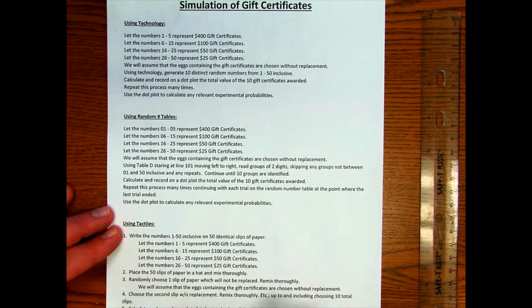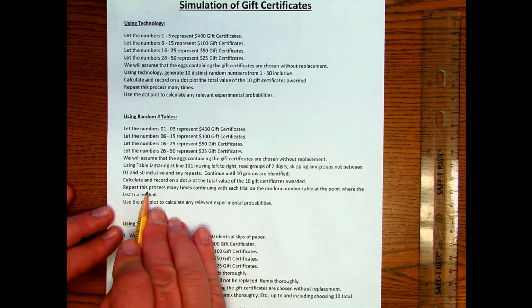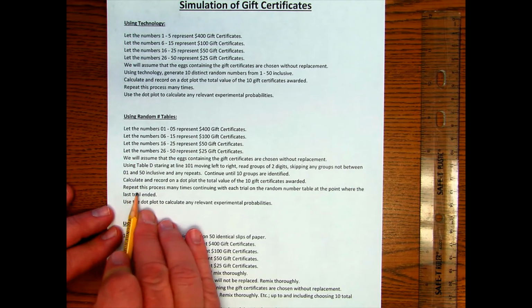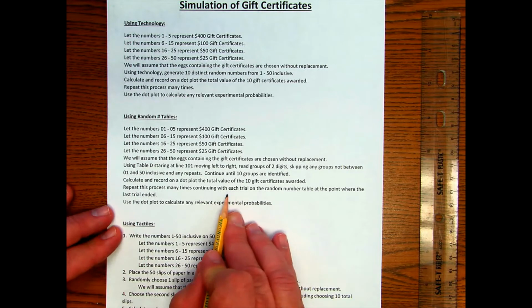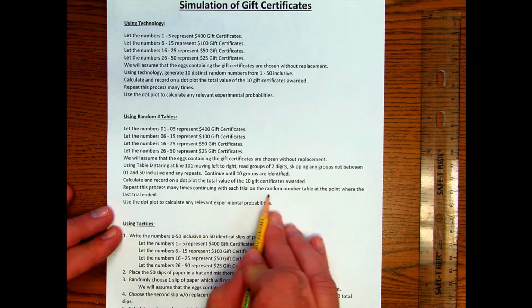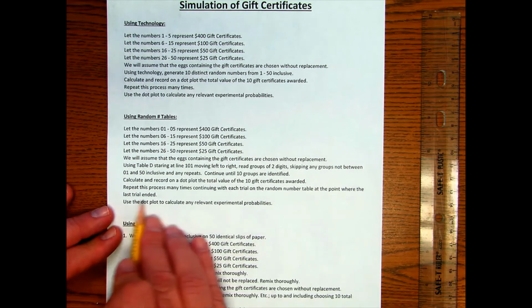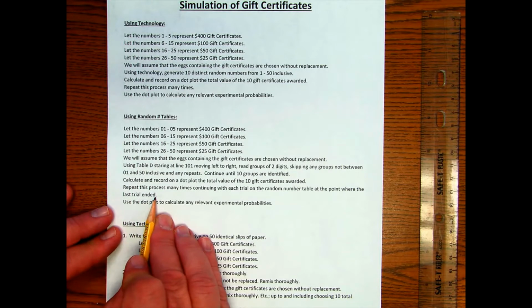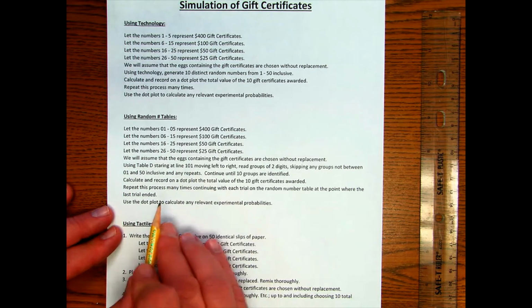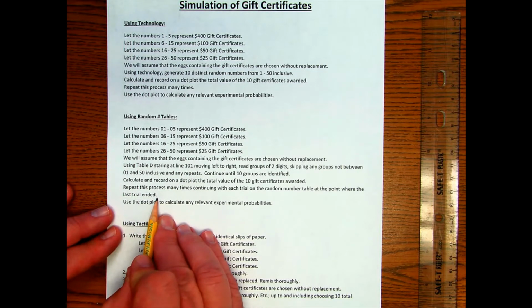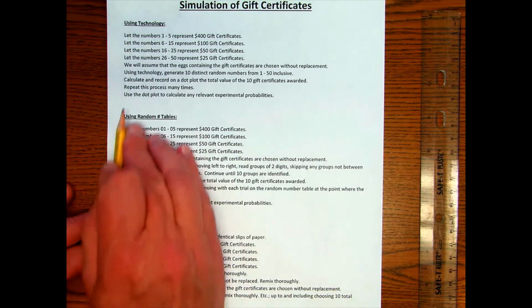All right, now with the random number tables, we still have to say we're going to repeat the process many, many times, but how are we continuing? So we're going to continue with each trial in the random number table at the point where the last trial ended. So we want to be specific. We're not going to go back to line 101 and produce the exact same data. So the cleanest way to do this would be to just continue where you left off, and then that last line would be the same as this line.